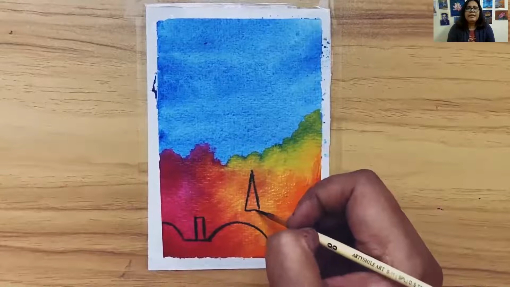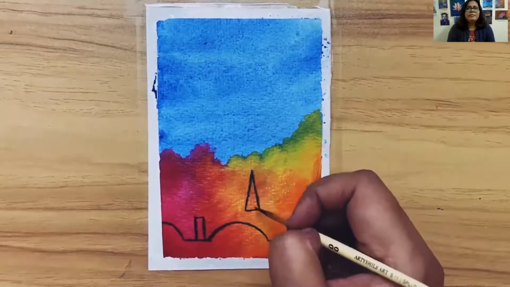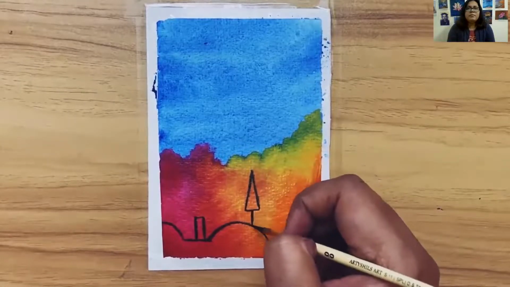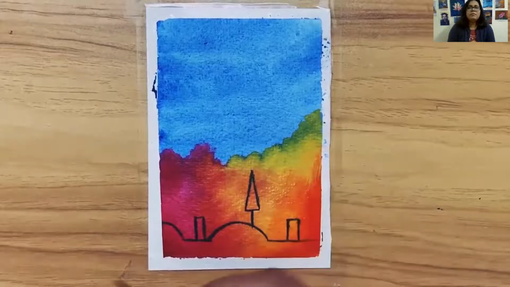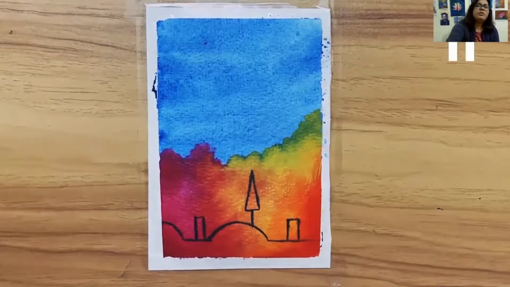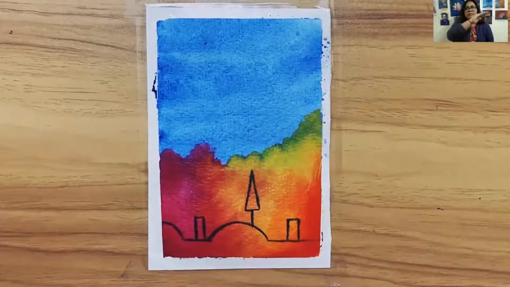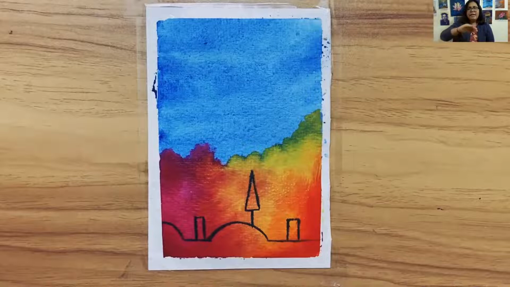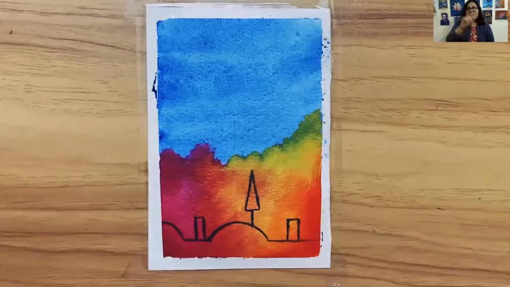Then we'll make a triangle like this. Okay, finish the drawing till here first, everyone. So there's almost a sector of a circle here. Then we have a straight line, a semicircle, a straight line, two rectangles, one triangle at the top and one line.